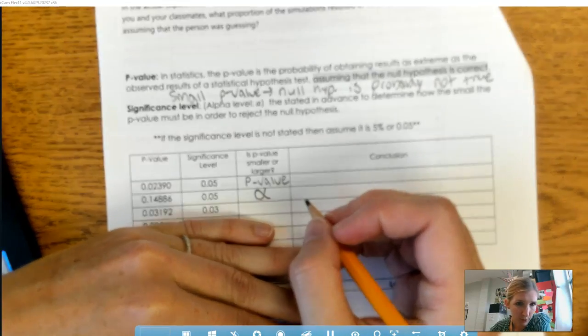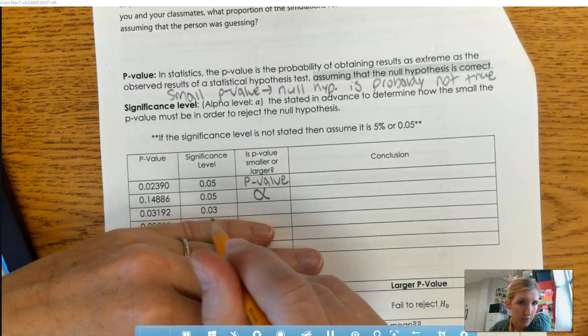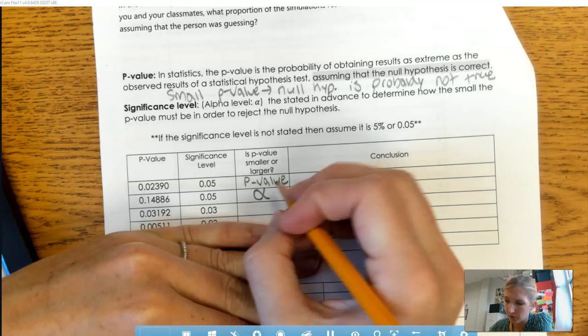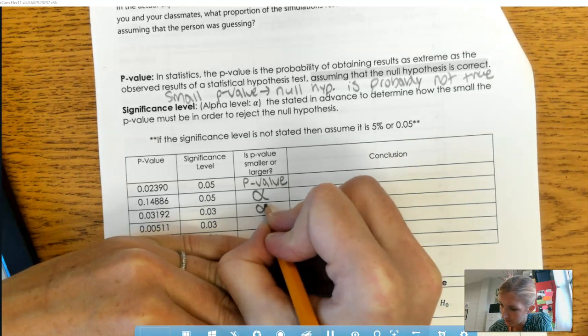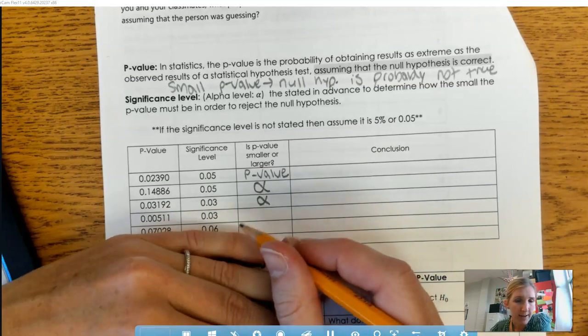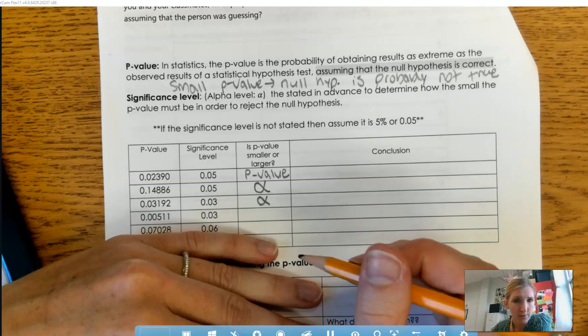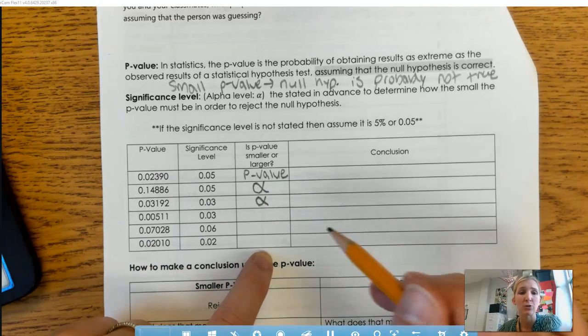All right, let's look at the next one. This is 3.19% and this is just 3%. So again, our significance level is smaller. All right, go ahead and do the next 3 on your own. Pause the video, do the next 3 on your own, and then come back and check your work.